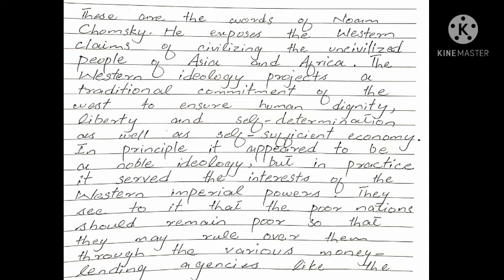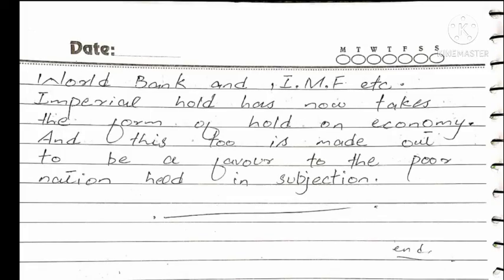They see to it that the poor nations should remain poor so that they may rule over them through the various money lending agencies like the World Bank and IMF, etc. Imperial hold has now taken the form of hold on economy, and this too is made out to be a favor to the poor nation held in subjection.